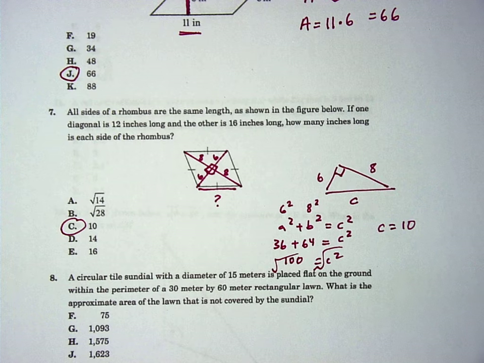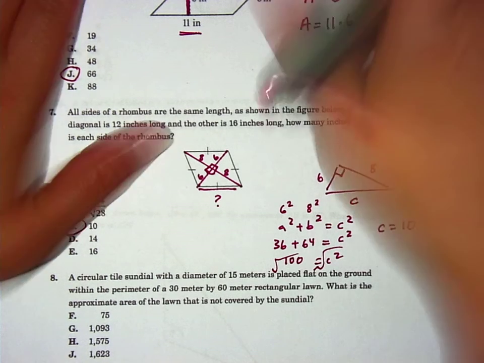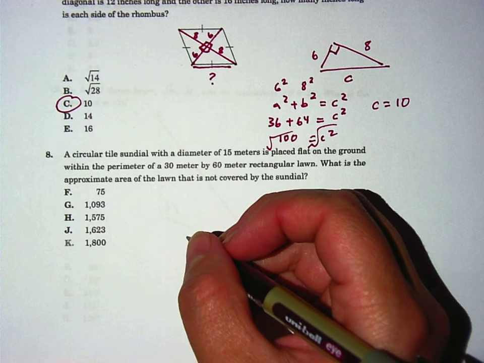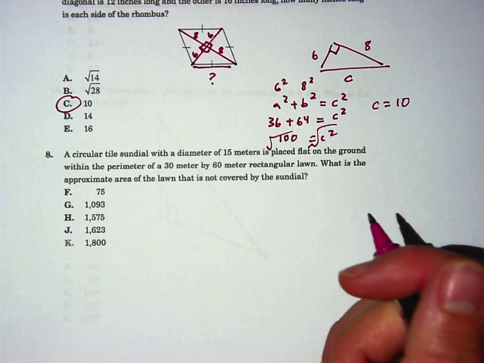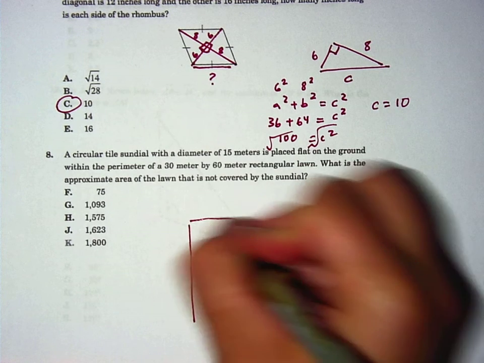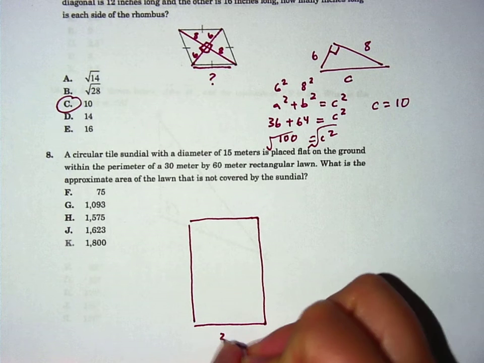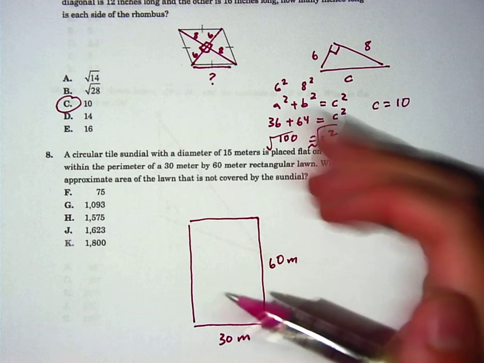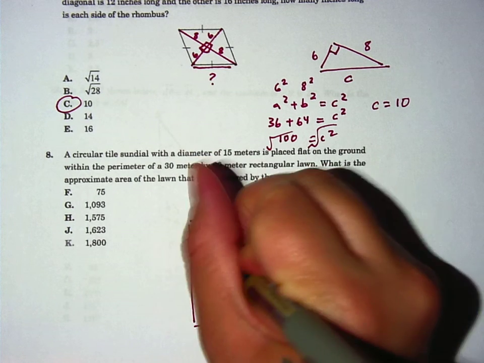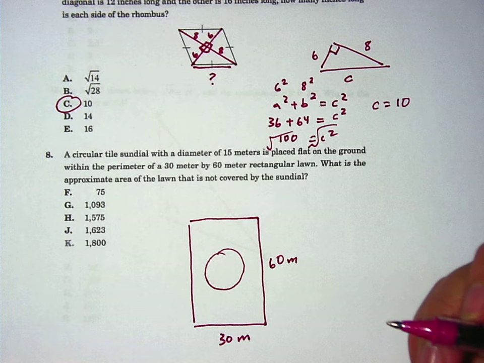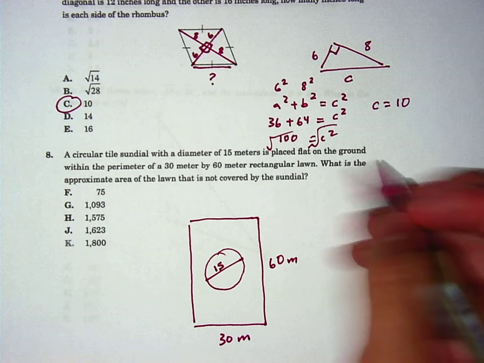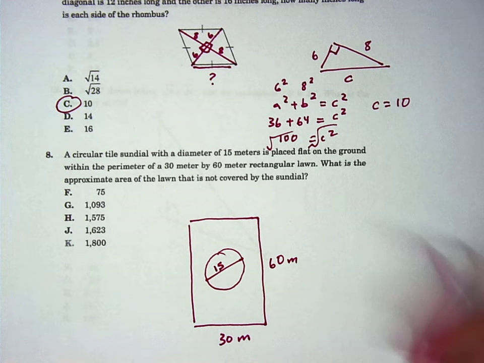Okay, 8. A circular sundial with a diameter of 15 meters is placed flat on the ground. Okay, so let's see. I always draw a picture when they're talking about stuff like this. It's got a rectangular lawn, and that lawn is 30 by 60 meters. And then there is a sundial in the middle of it right here, and it's a perfect circle. Man, I drew that exactly right. And it has a diameter right across of 15 meters. What's the approximate area of the lawn that's not covered by the sundial?